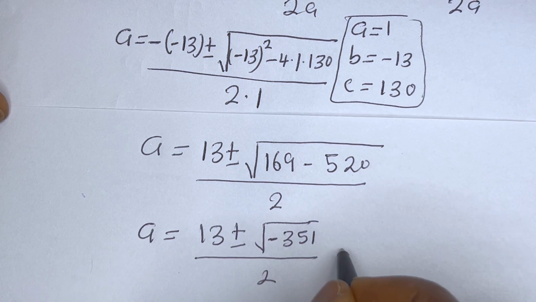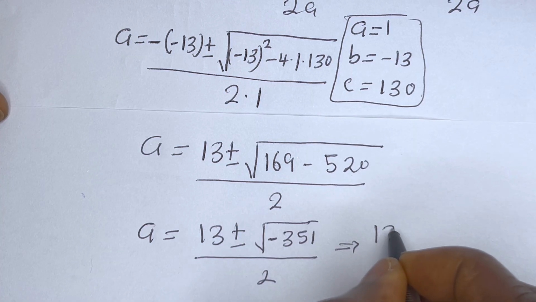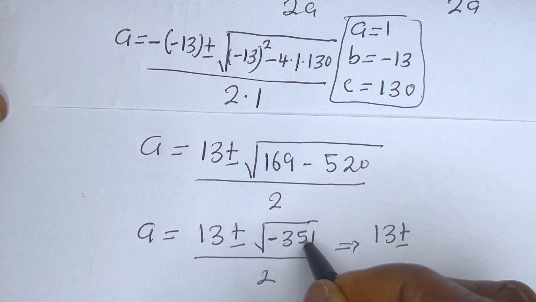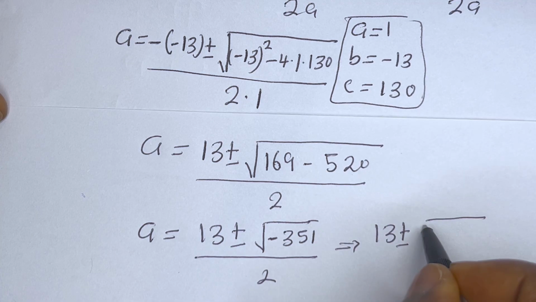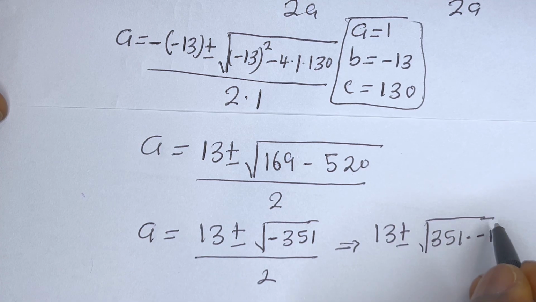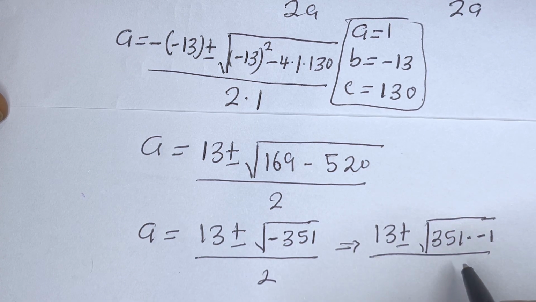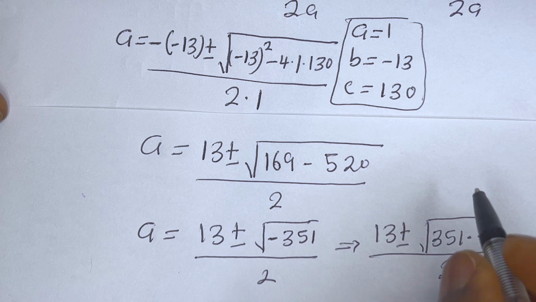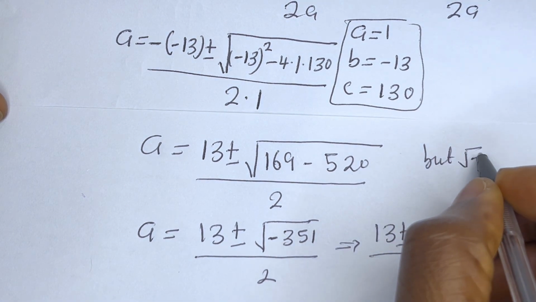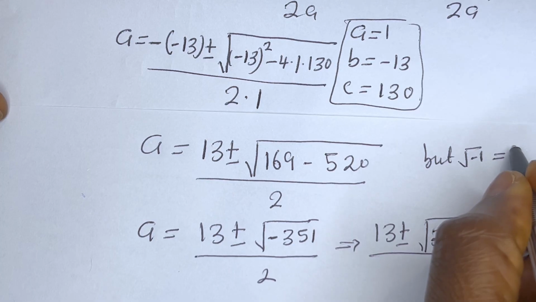over 2. And this is the same thing as 13 plus or minus square root of minus 351, which can be written as square root of 351 multiplied by minus 1, over 2. But we know that square root of minus 1 is equal to i.